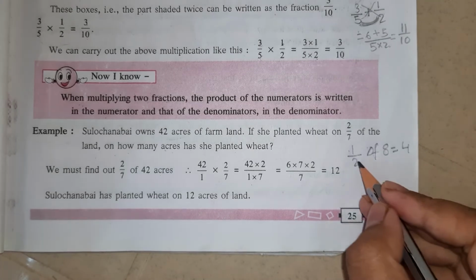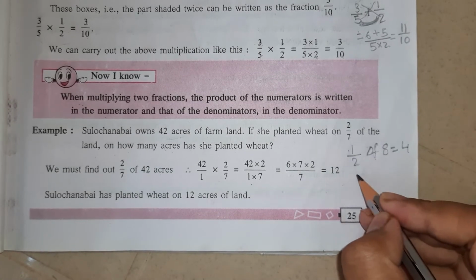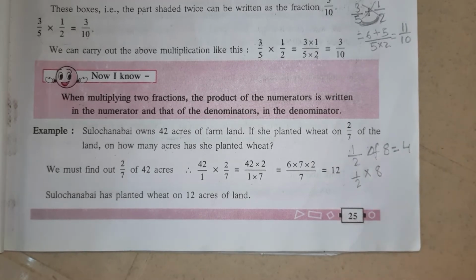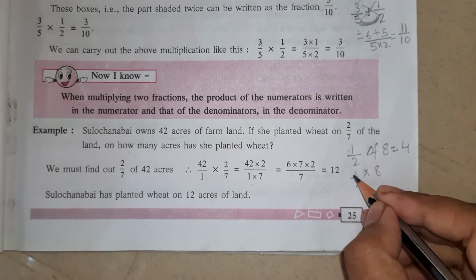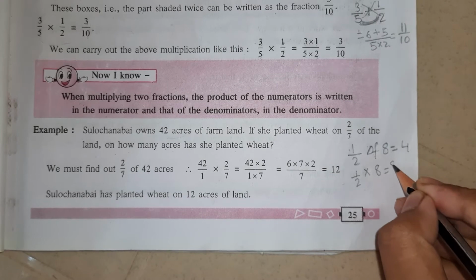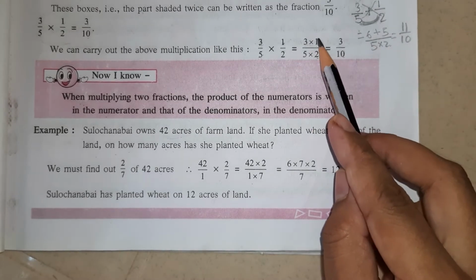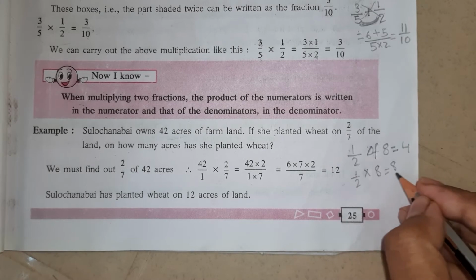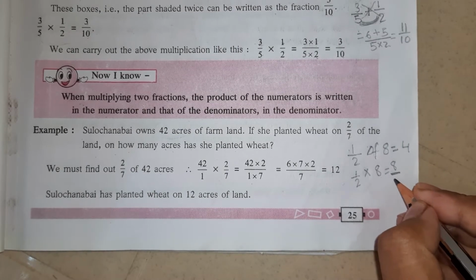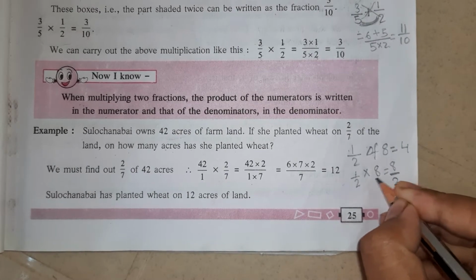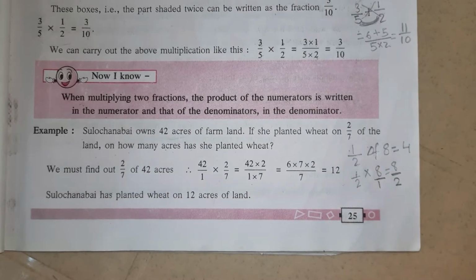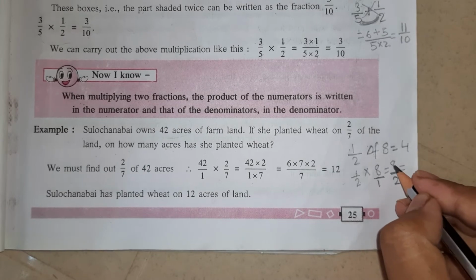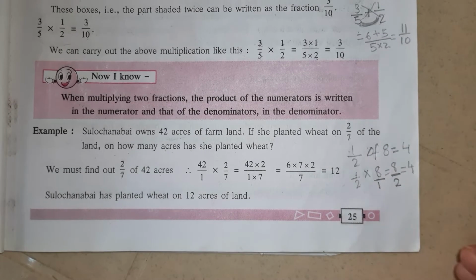Okay, this is one method. And one more method is 1 upon 2 of 8 means 1 upon 2 multiplied by 8. Then 1 into 8 is 8. Just now we have seen numerator into numerator. So this is numerator and this is numerator, 8. And denominator into denominator. So here there is nothing, means here we can take 1. So 8 ones are 8, 2 ones are 2. And 8 divided by 2 is 4.